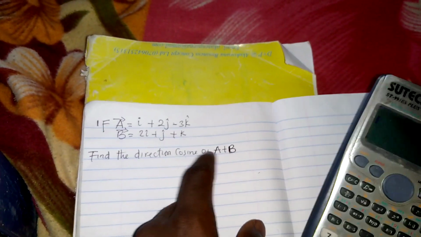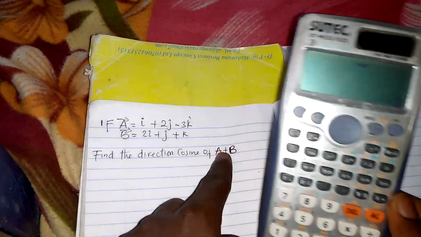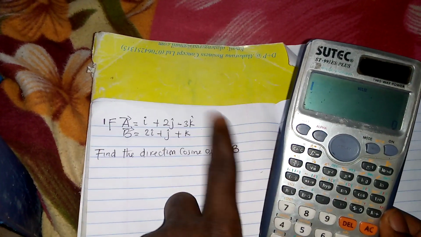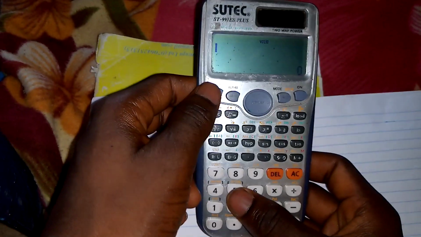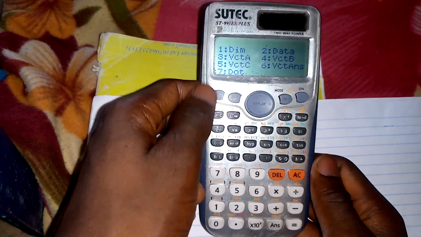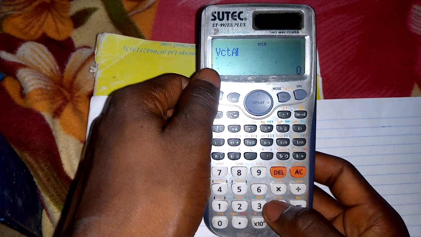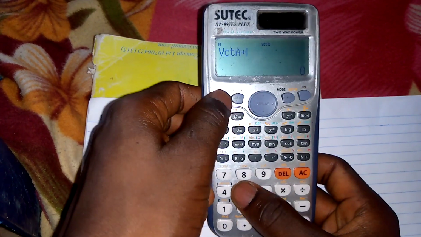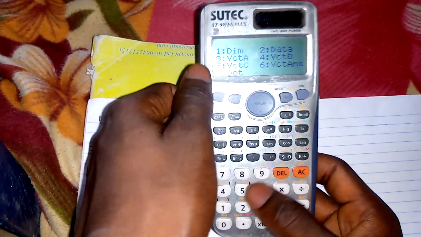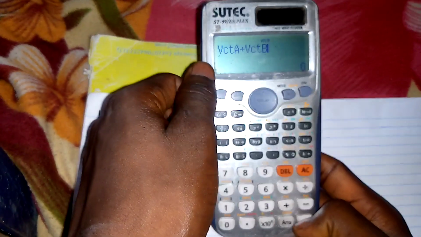Now the first thing we need to do is find the direction cosine of A plus B. First we add A plus B. To add A plus B, you press shift 5, you call on vector A, which is number 3, and plus shift 5, your vector B, which is number 4, and you do equals.